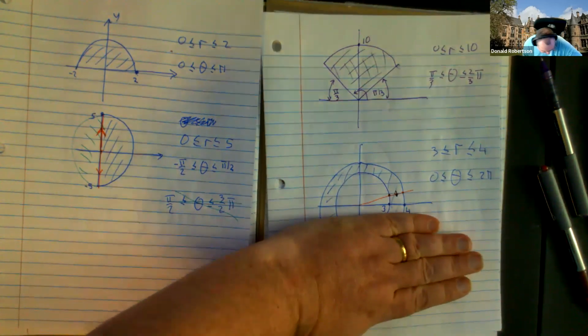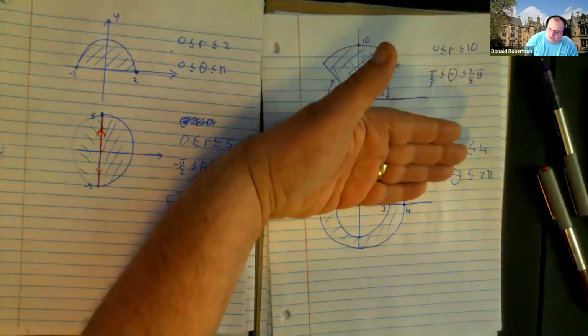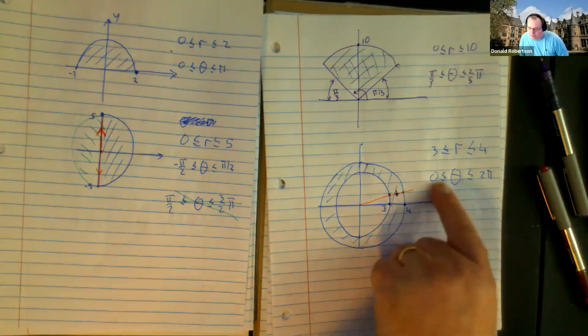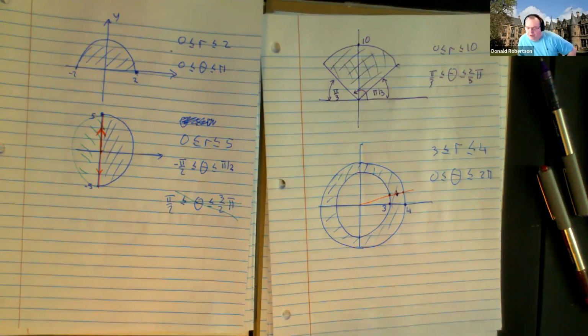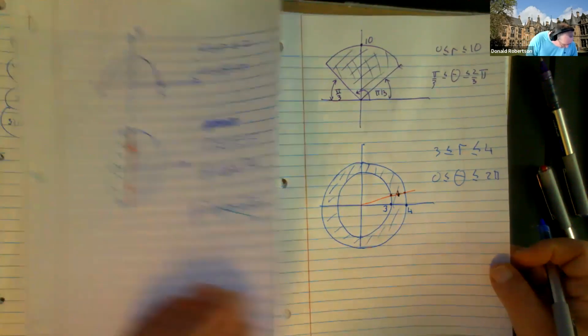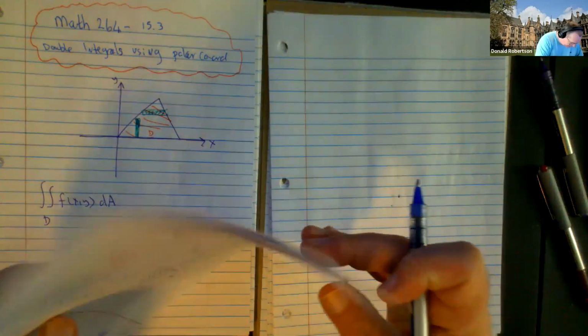If it had only been this piece, wouldn't we do 0 to pi? I guess if it was the bottom piece, wouldn't we do pi to 2 pi, right? But if it's a complete circle, you're going to get all 0 to 2 pi in the theta angle. So that was a little skill building exercise on how to generate the limits of integration for R and theta.